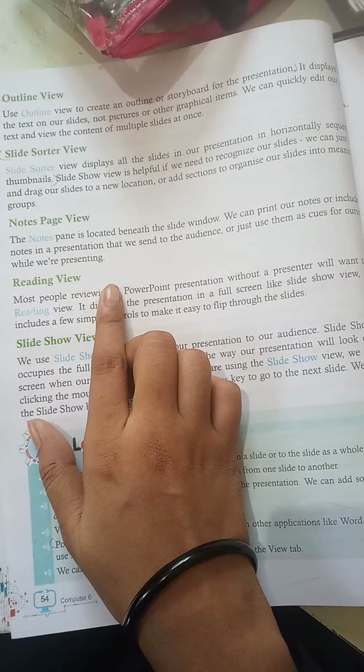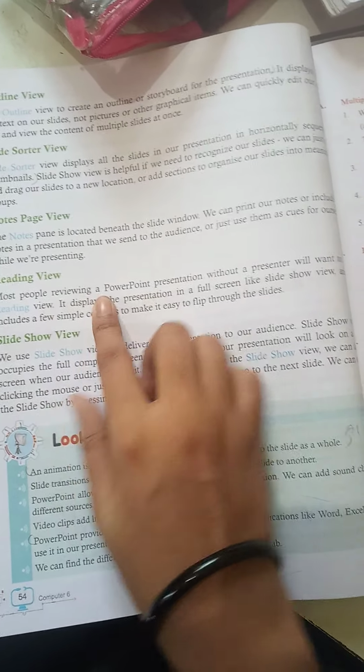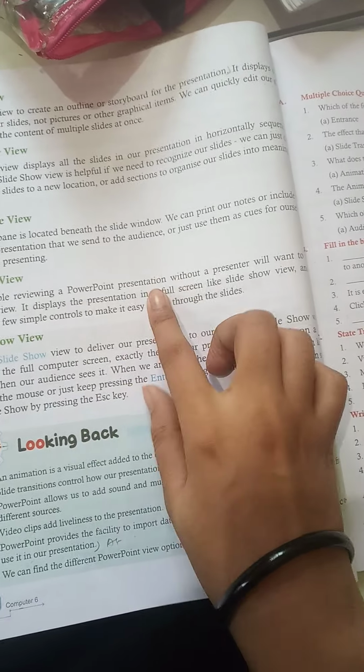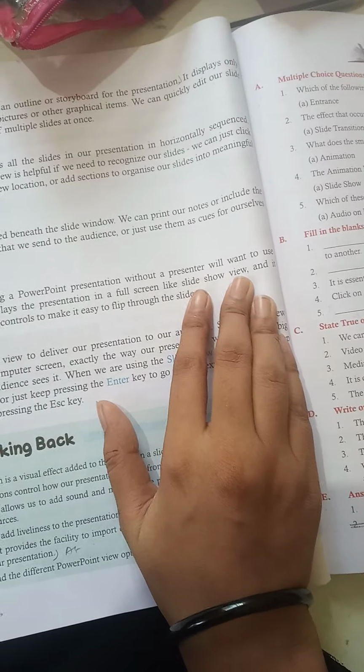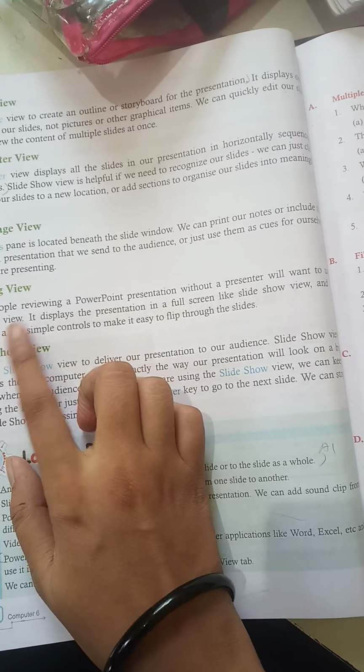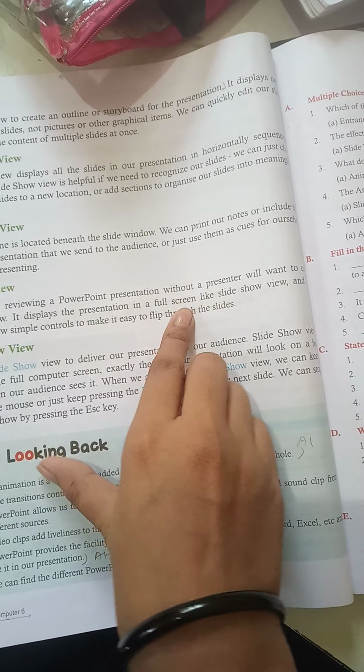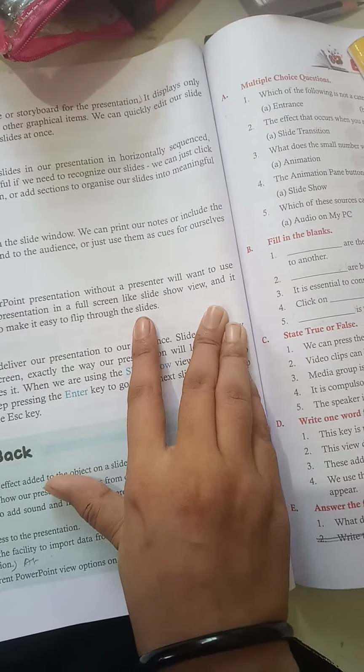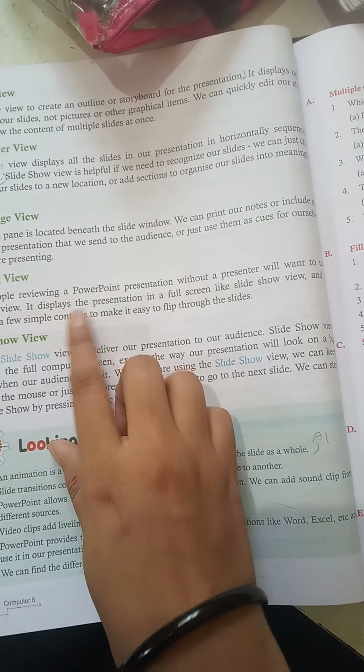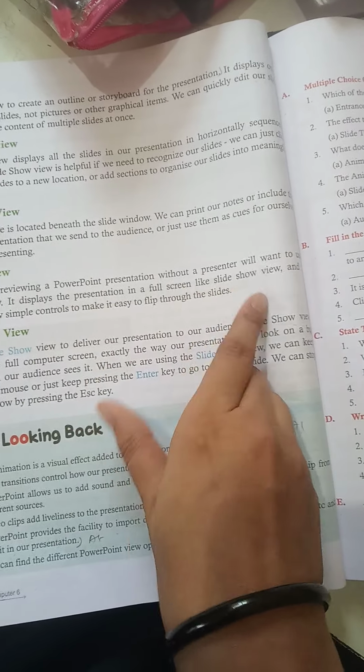Reading view. Most people reviewing a presentation without a presenter will want to use reading view. It displays the presentation in full screen like slide show view, and it includes a few simple controls to make it easy to flip through the slides.